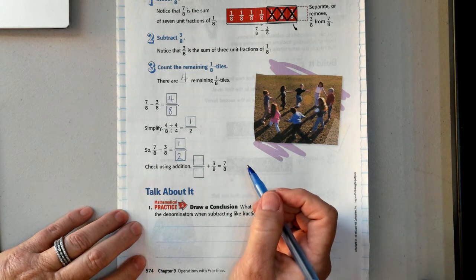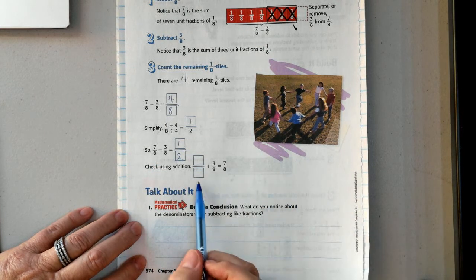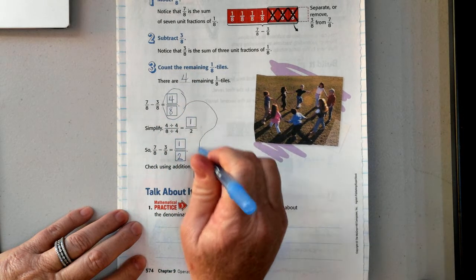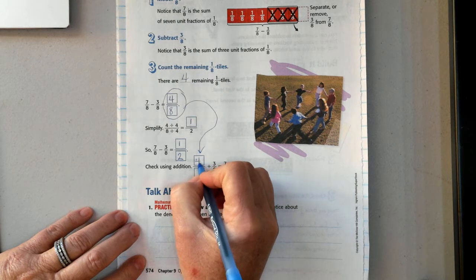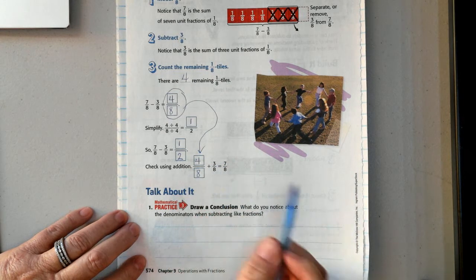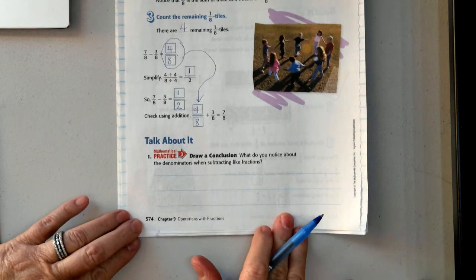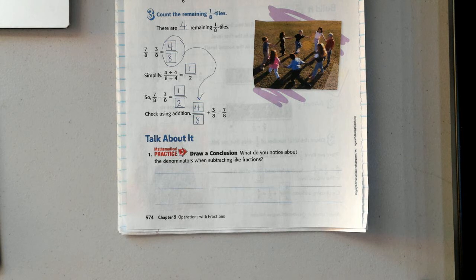Okay, so how are you going to check to see if this is correct? I'm going to take the answer that I got up here, and I'm going to put it down here. 4/8 plus 3/8 equals 7/8. Okay, and let's really think about this. Draw a conclusion. What do you notice about the denominators when subtracting like fractions? I talked to you about this in the beginning. Think addition. What do we do with our denominators?